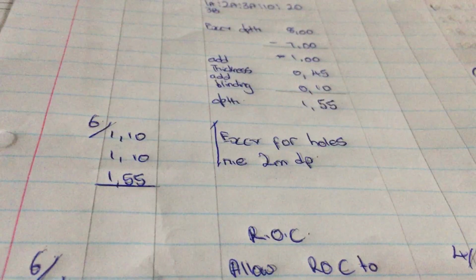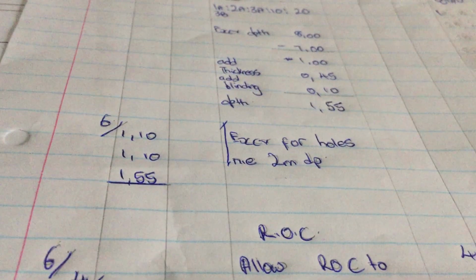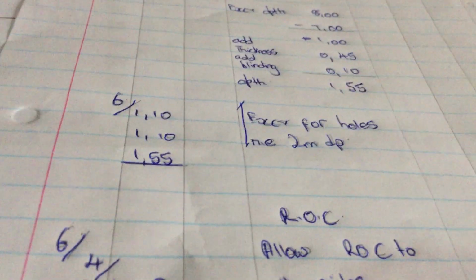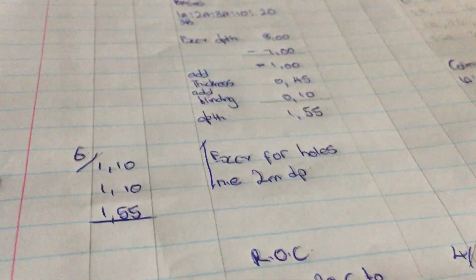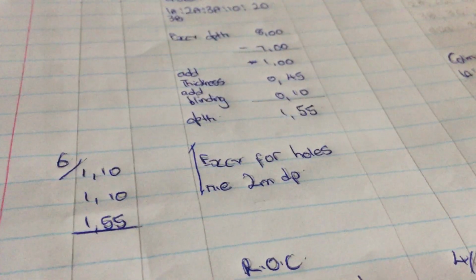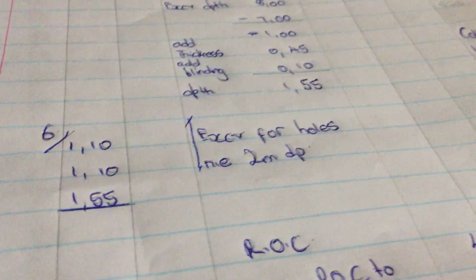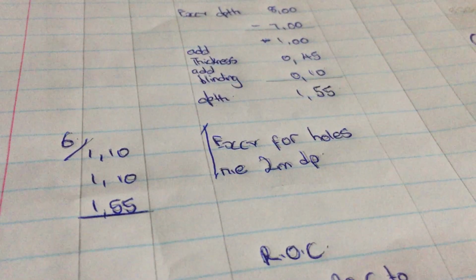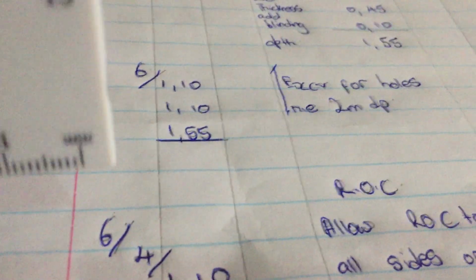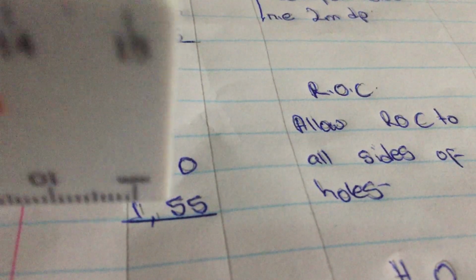So remember, the ROC is always measured in square meters. So how do you do that? If you look at a hole, it's got 4 sides, right? So let's just say the depth of each side multiplied by the length, the depth by the length. So this is it. You get that 110 is the size.